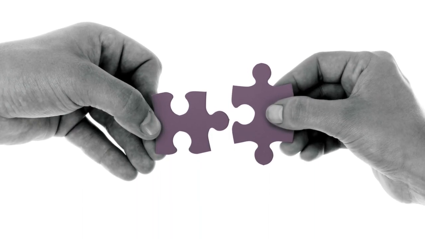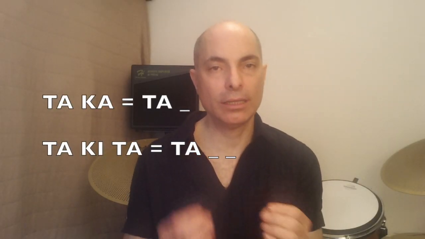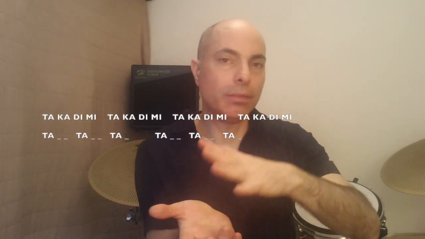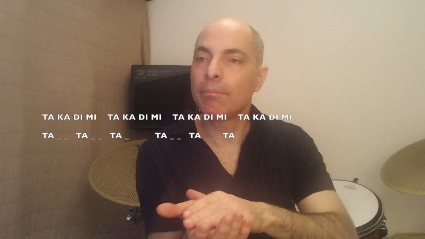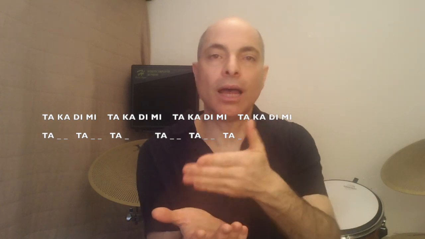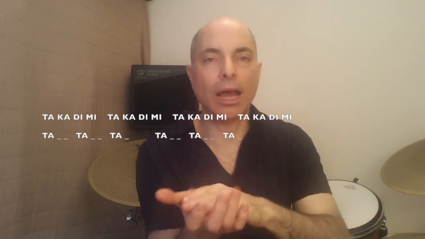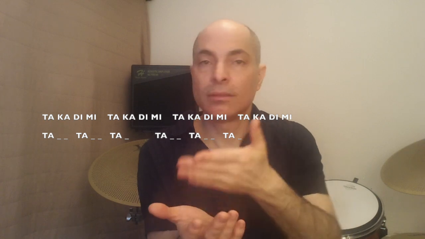So for the final stage of this variation, we're going to use another rhythmic aspect, which I call isolation. In isolation, we take the first syllable of every group and only say that syllable, nothing else. So we have complete isolation of the first syllable of every group. And it sounds like this. Takadimbi, takadimbi, takadimbi, takadimbi, ta, ta, ta, ta, ta, ta.